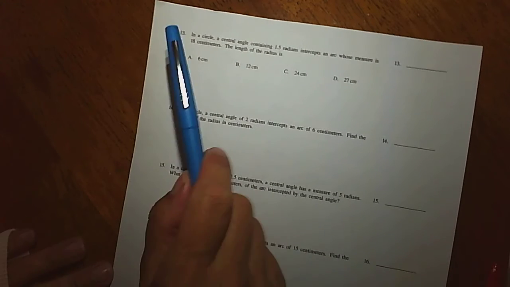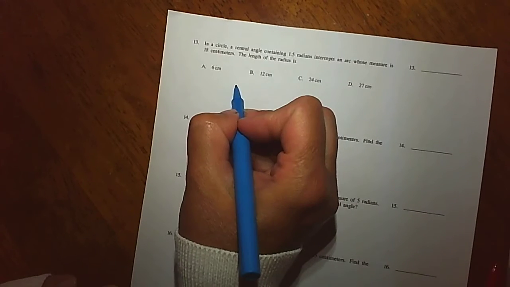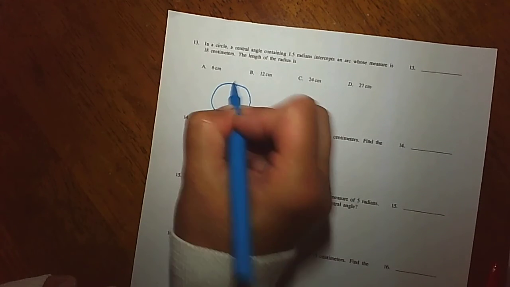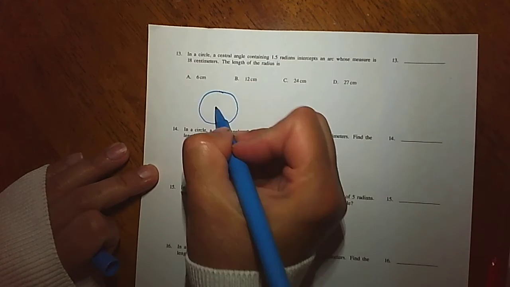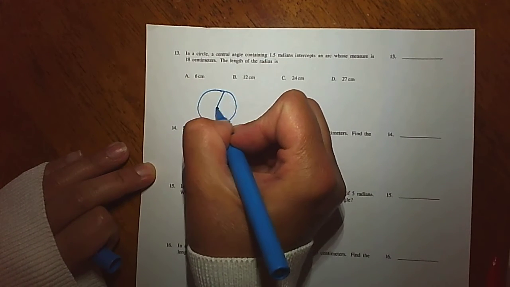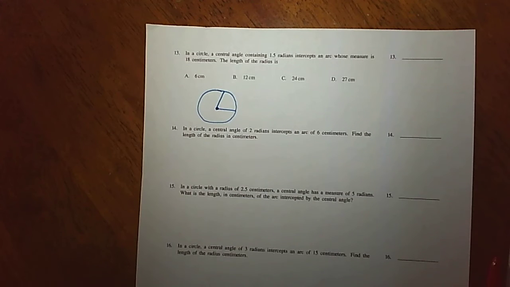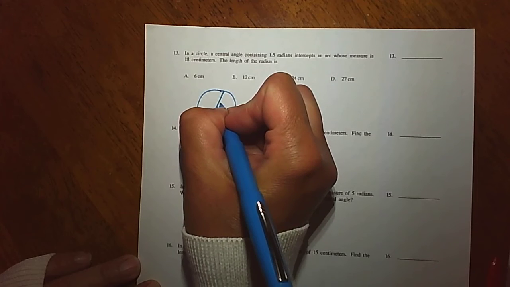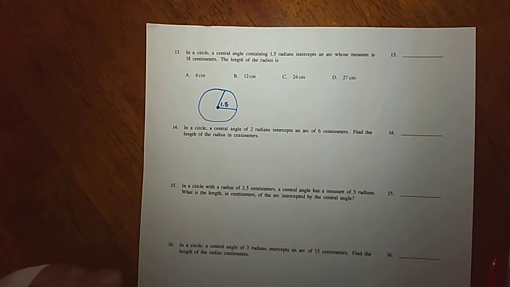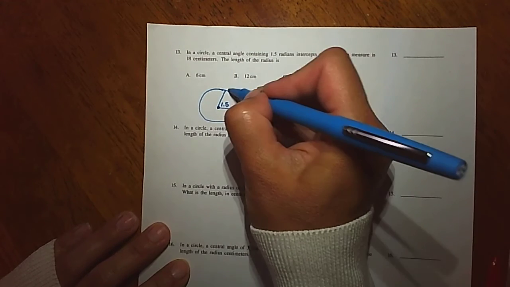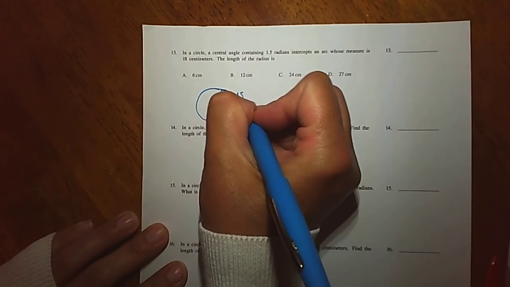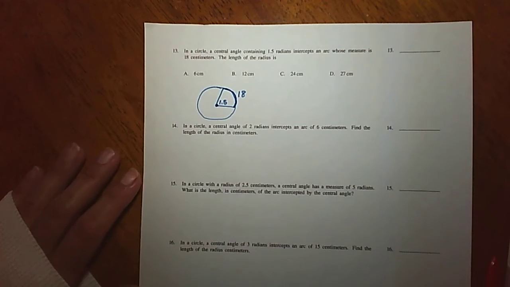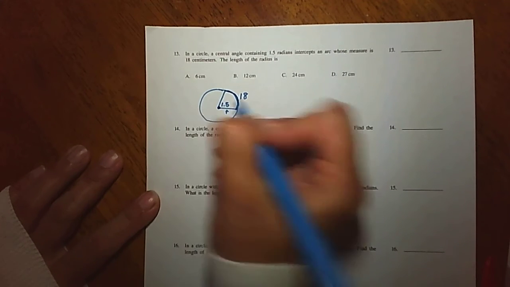It says in a circle. All right, so I'm going to draw a circle. Central angle. So that means we have an angle touching the center. So I'm going to draw a wedge like that. A central angle containing 1.5 radians. So my angle is 1.5. It intercepts an arc, this thing right here, which is 18 centimeters. The length of the radius is what? So I want to know what R is.